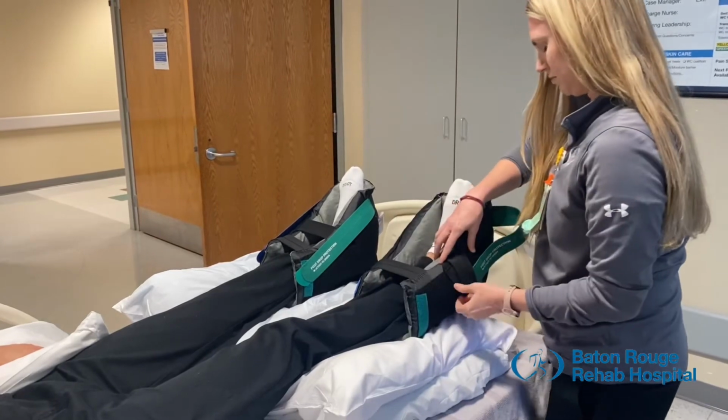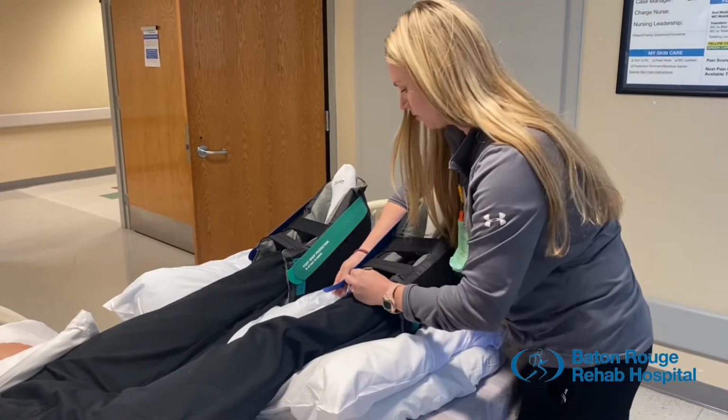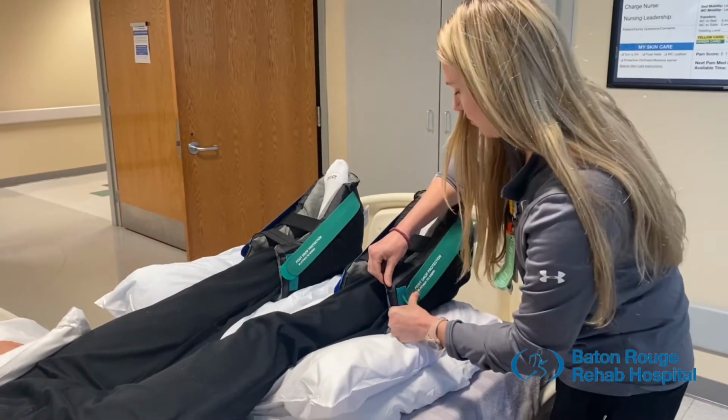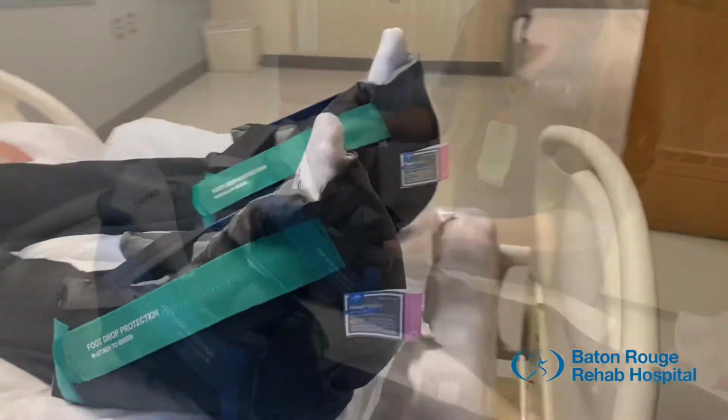Some patients will need to utilize positioning or pressure-relieving boots that may have kickstands on the sides to assist in maintaining a neutral position of the legs and ankles to prevent joint contractures while also decreasing pressure to the heels.